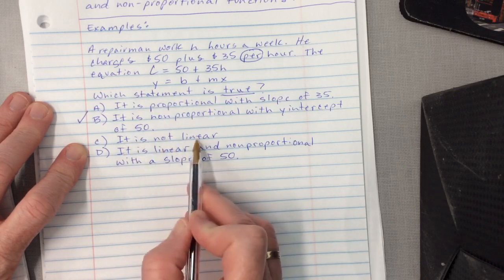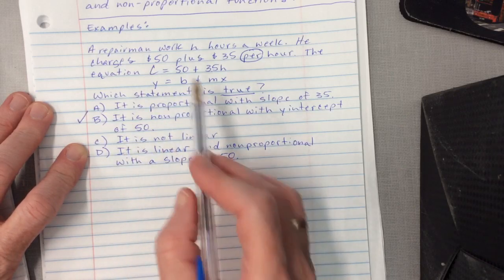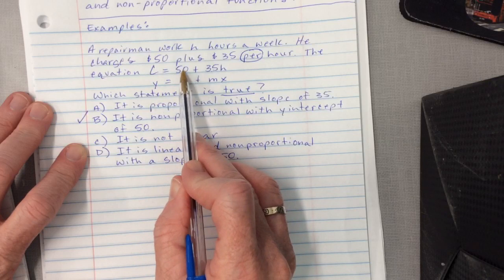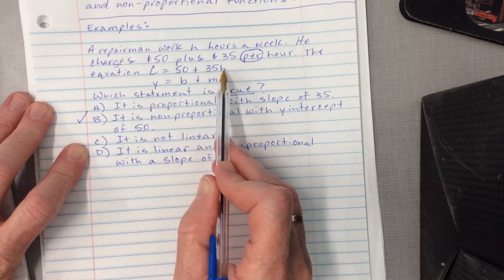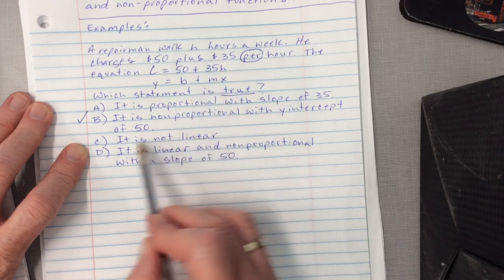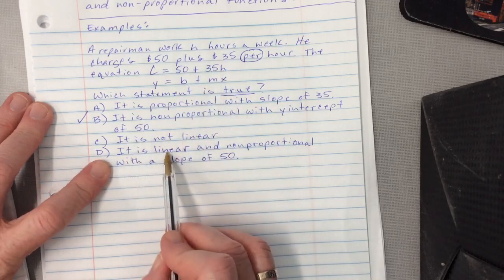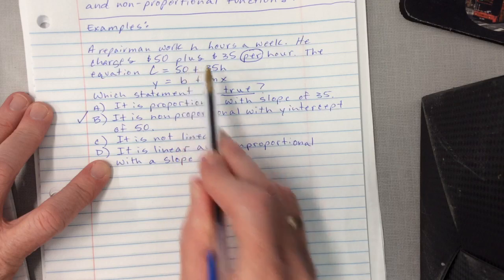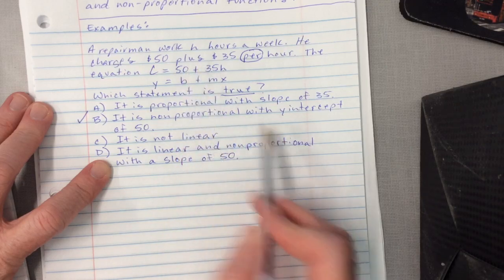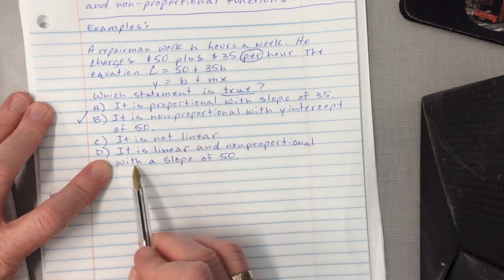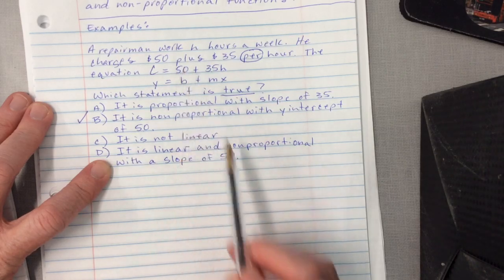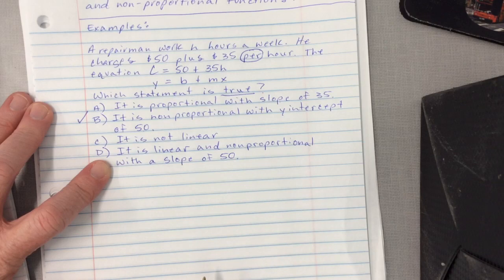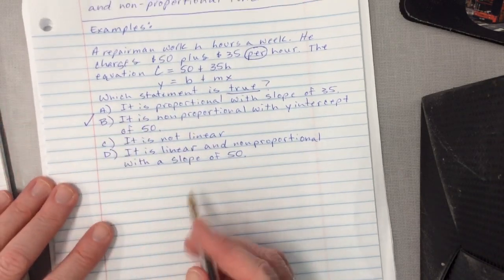It is not linear. Linear means a line, and we know if we put this in y equals and put 50 plus 35h or 35x, we will get a straight line. So this is not it. It is linear, which it is. It's going to make a line. And non-proportional, which it is, with a slope of 50. This is not right because the y-intercept is 50. So your answer is B.